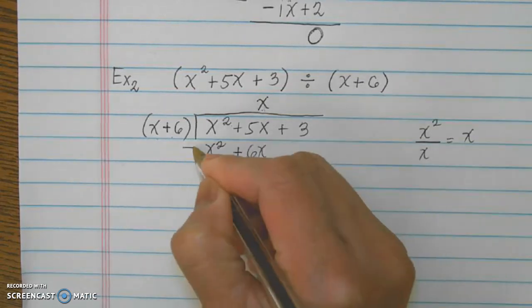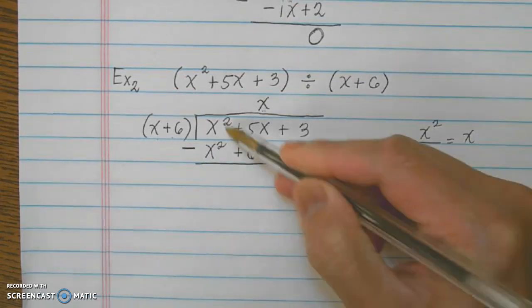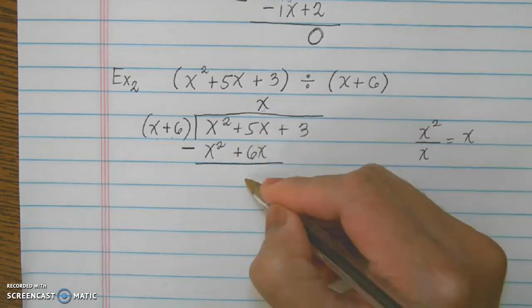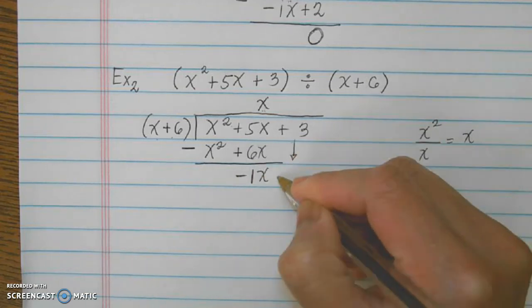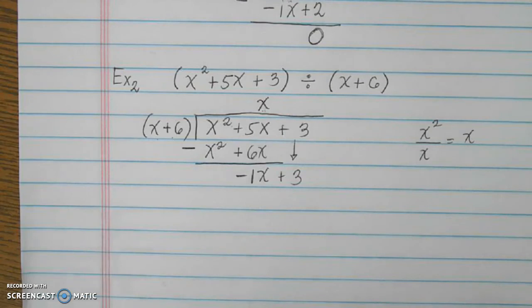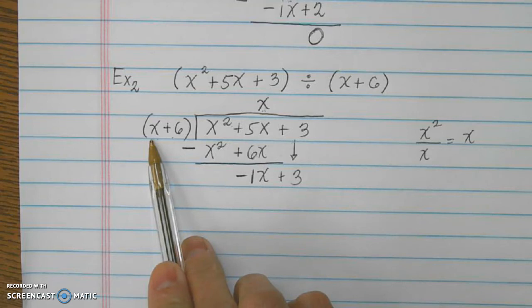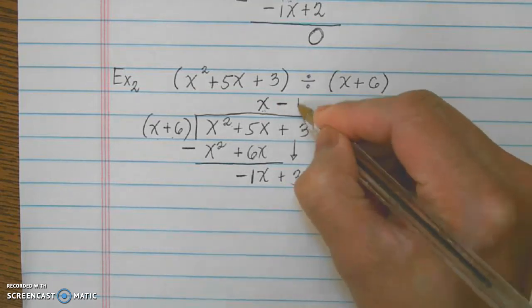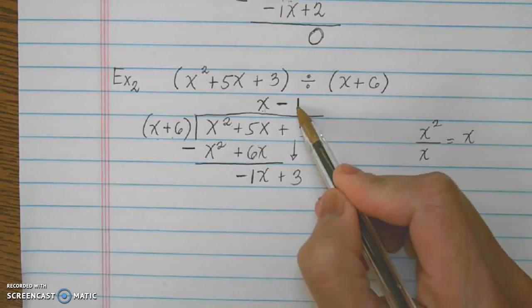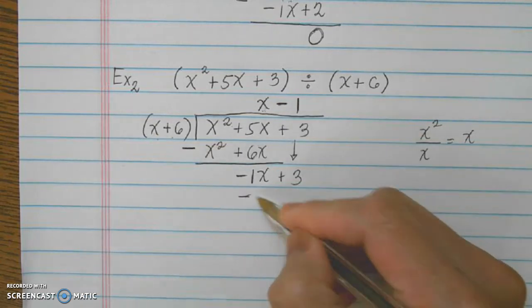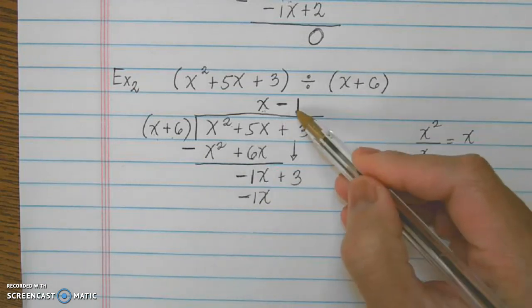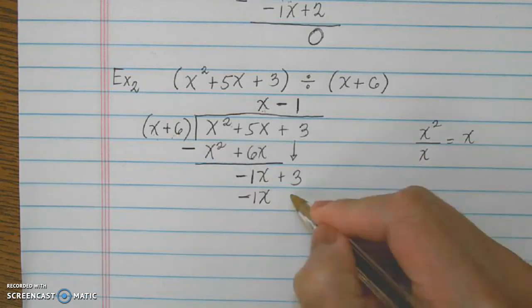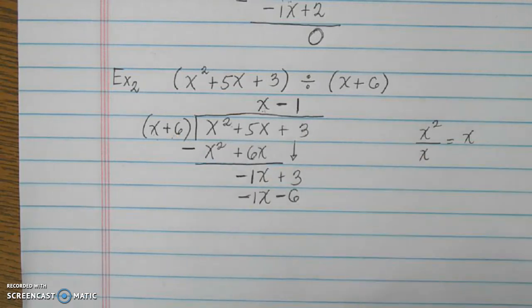And you're going to subtract. This is a 0, but this is a negative 1x. Bring down your positive 3. So again, we're on our way up. So negative 1x divided by x is a negative 1. Negative 1 times x is negative 1x. Or by the way, you can just write negative x if you like. It's the same. So negative 1 times positive 6 is negative 6. And you're going to subtract.